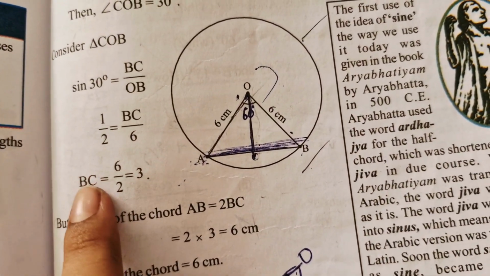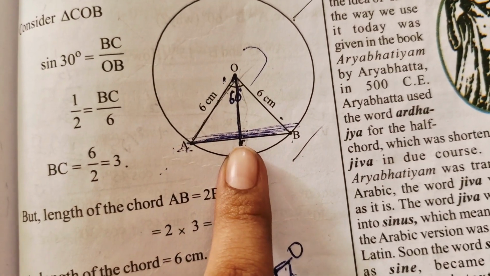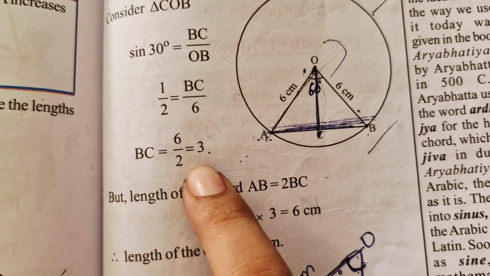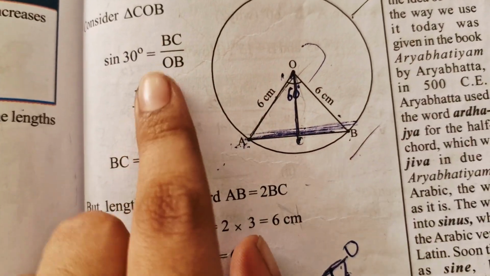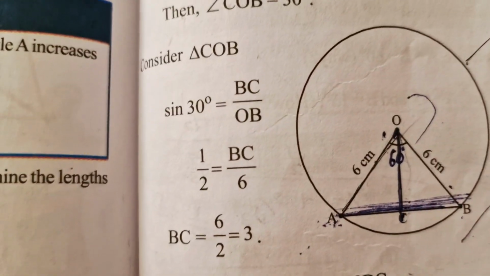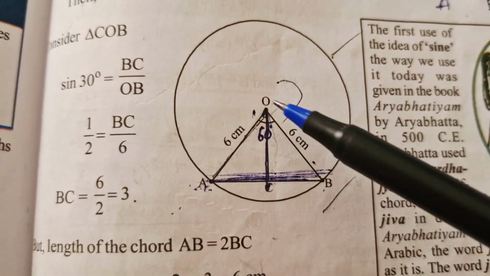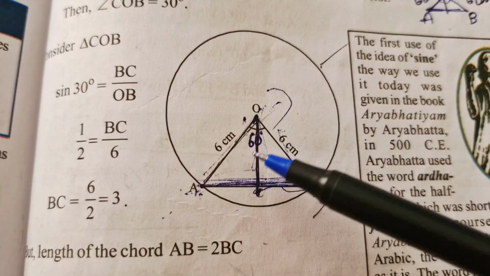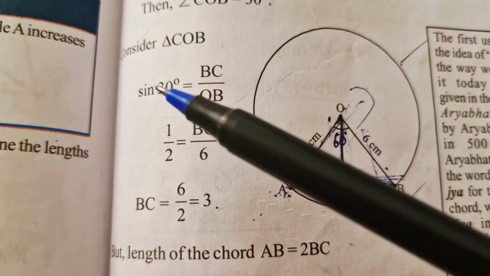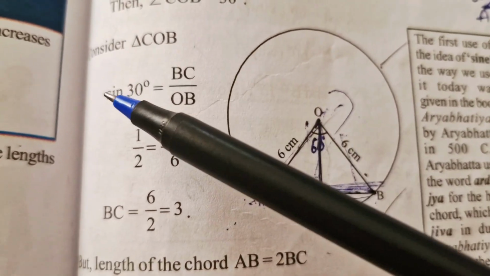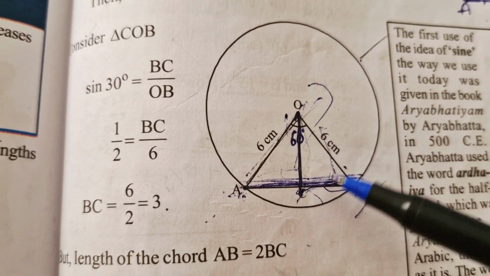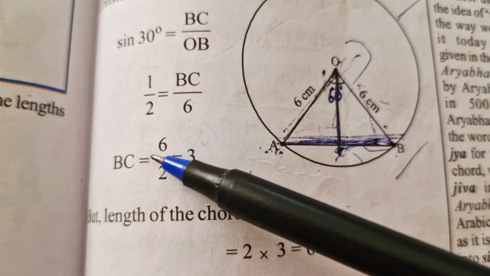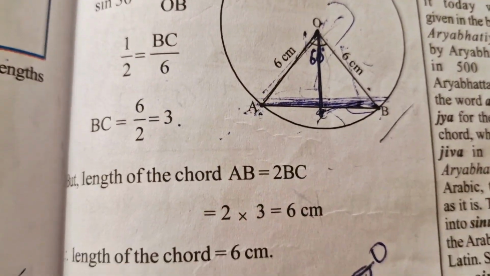Here AC is equal to 3. If we do this similarly with BC, we can get BC is equal to 3. As you can see, BC by OB. I have taken this triangle first, but we can take this triangle and do the same too. So let us see with this triangle too, COB. We take sine theta because it is opposite by hypotenuse. So BC by 6 is 1 by 2, cross multiplication. Then we get BC is equal to 3.